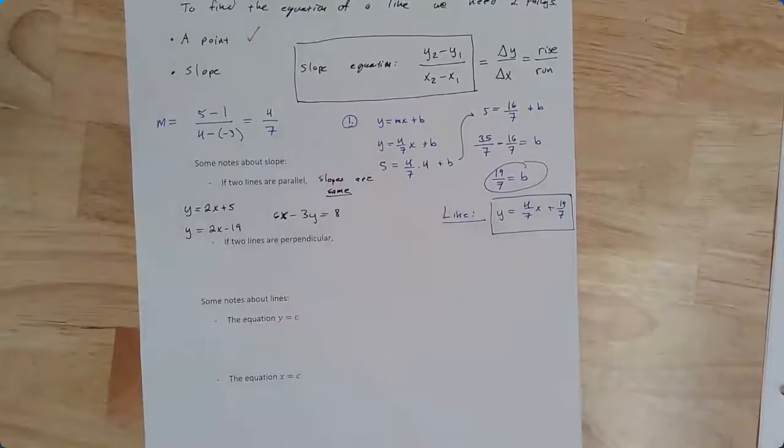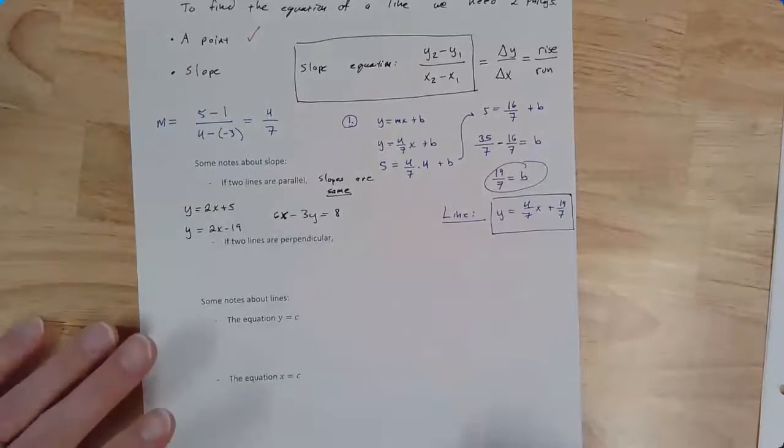All 3 of those lines have a slope of what? 2, exactly. The first 2 are obvious, right? y equals 2x plus 5, and y equals 2x minus 19, the slope is 2. The last one, to see what the slope is in that format, you would need to isolate y, which you could totally do. And if you did, you would have -6 divided by -3, which would give you a +2 for the coefficient of x. So all of those have the same slope. They are all parallel.